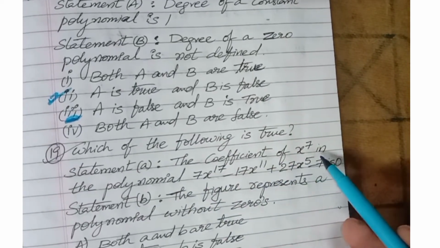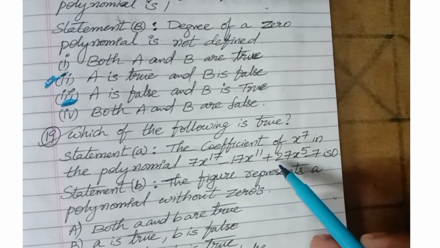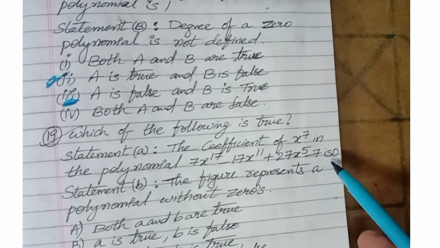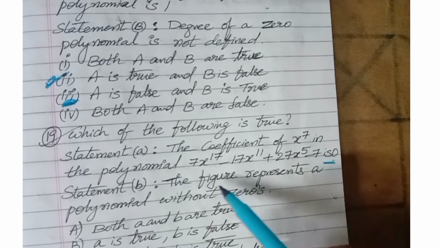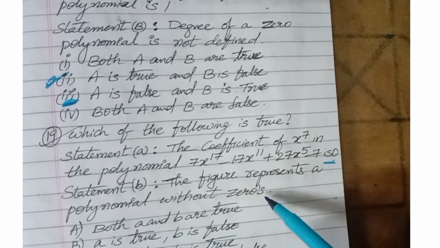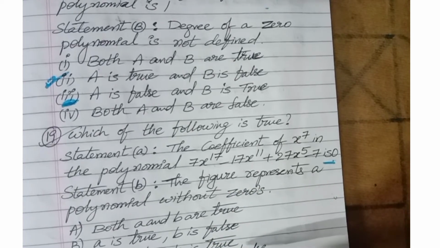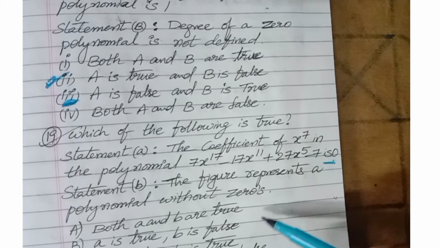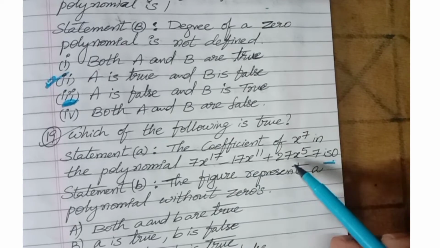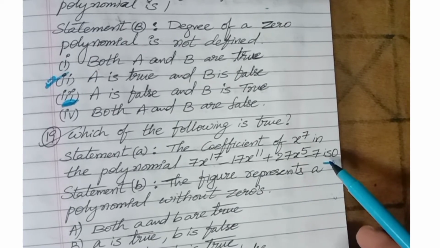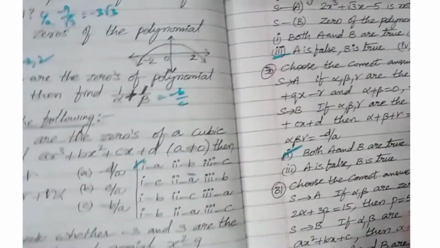Next, which of the following is not true? Statement: the quotient of x power 7 in the polynomial 7x power 17 minus 7x power 11 plus 27x power 5 minus 7 is 0. So x power 7 is not there, it is right. The figure represents a polynomial without zeros. So A is false and B is true. Here the quotient of x power 7 is 0. Okay, we will discuss. Next question.